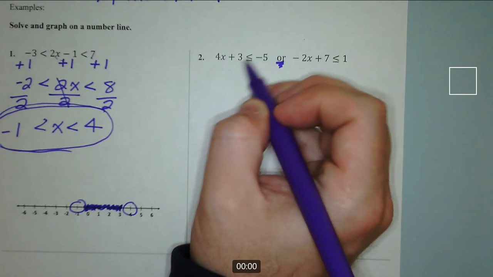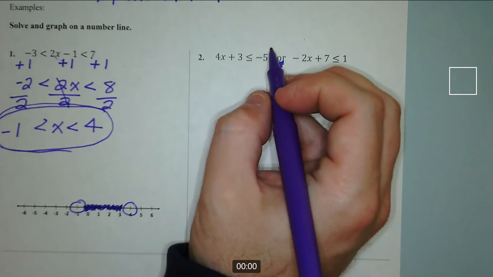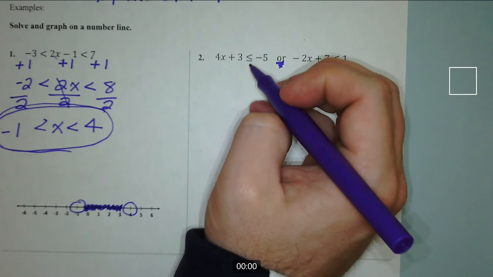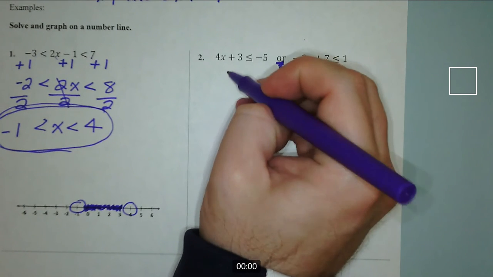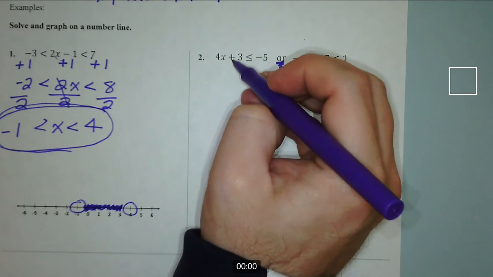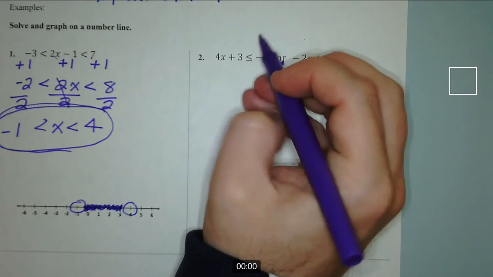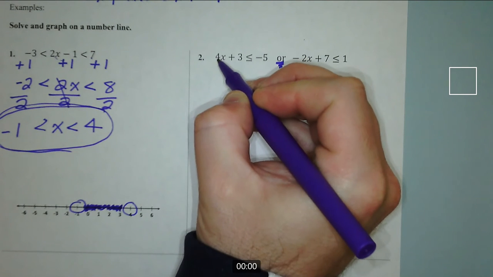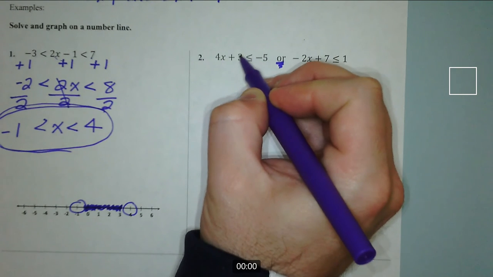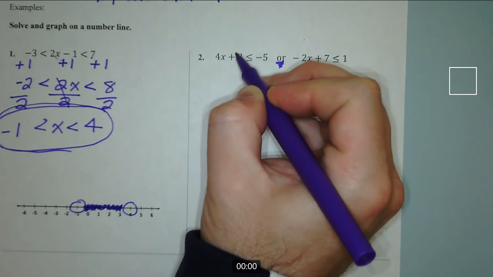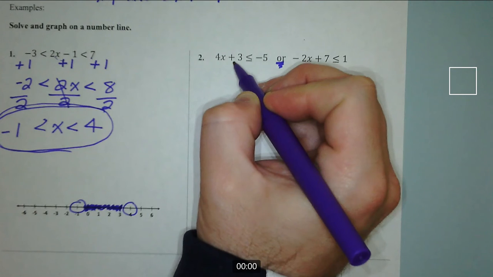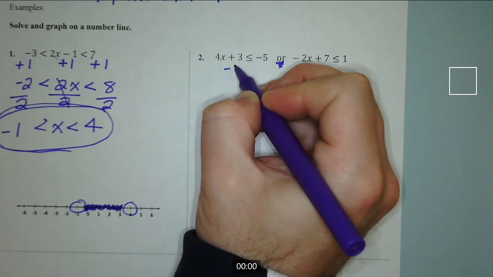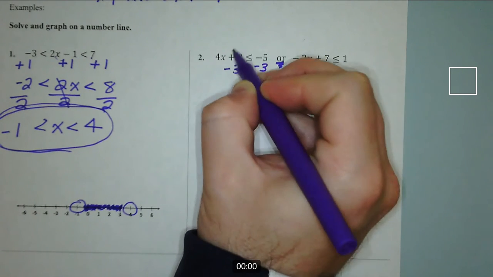So William, what do I do to solve this over here for x? This says 4 times x, and then we're adding 3. The first thing we've got to do is cancel out this plus 3, so we subtract 3.